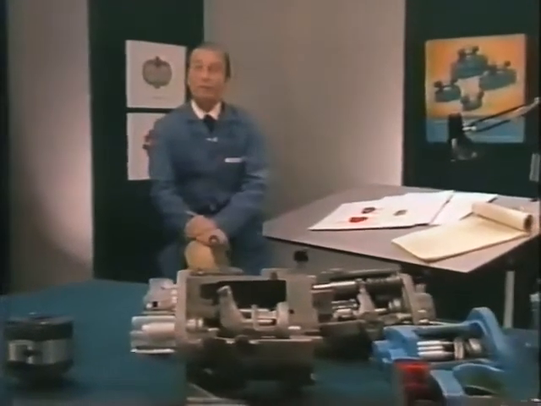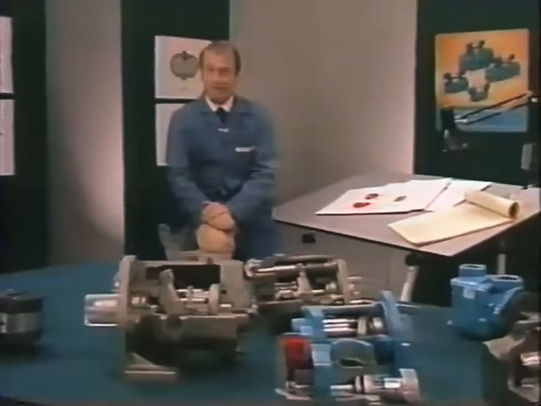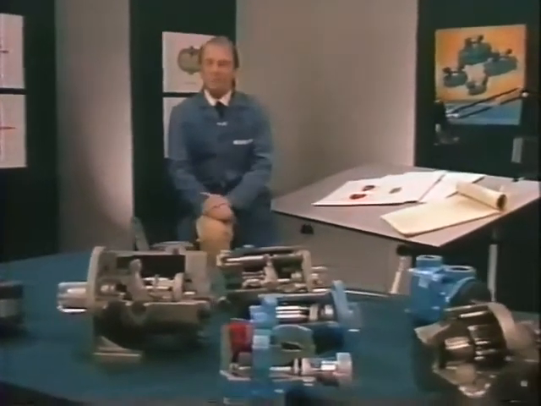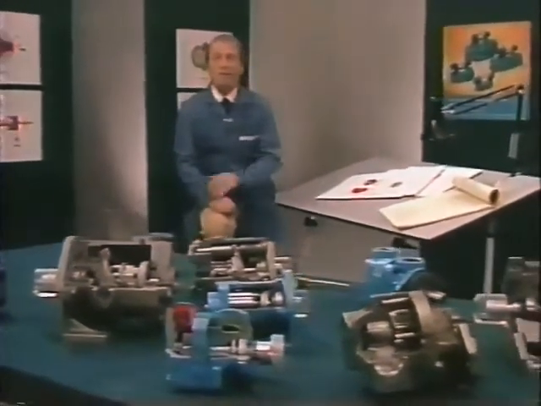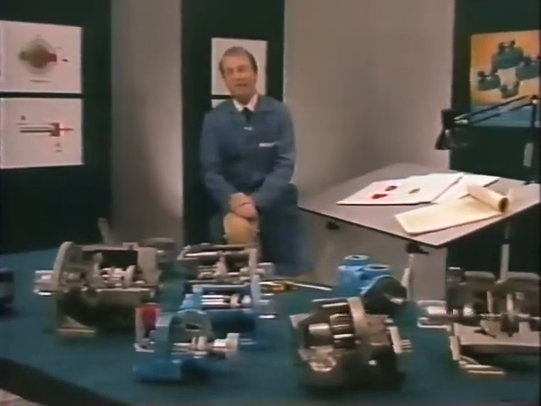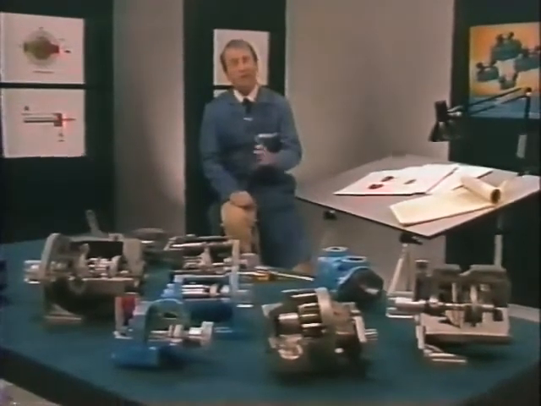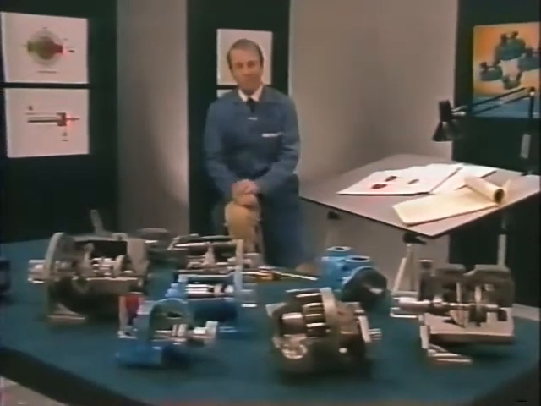Pumps fall into two basic categories: positive displacement and non-positive. Non-positive pumps are used primarily for circulating or transferring fluids. Examples would be the water pump on an automobile engine, or one used in a dishwasher or washing machine.